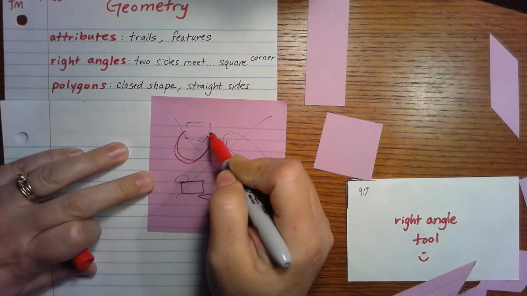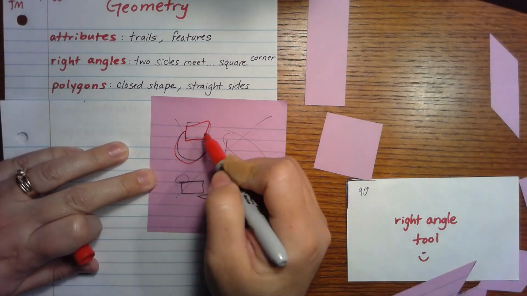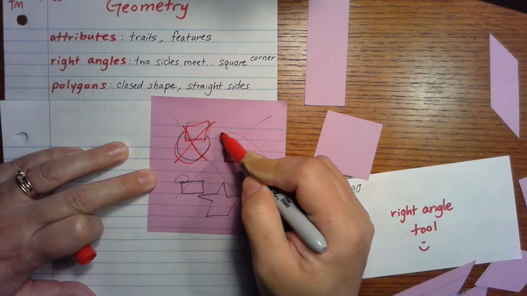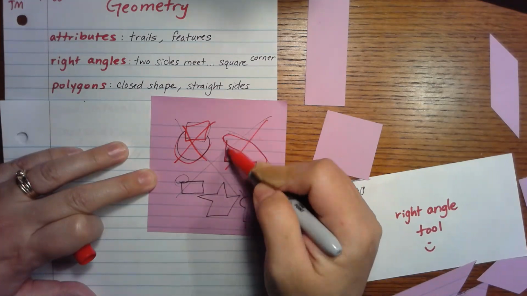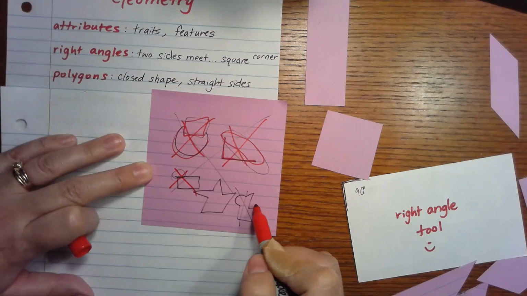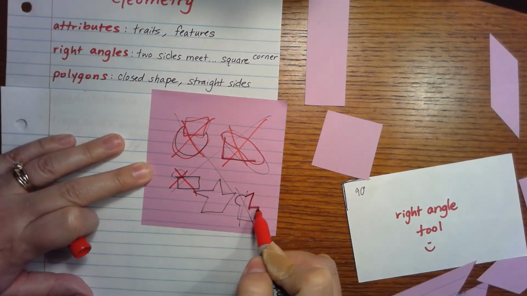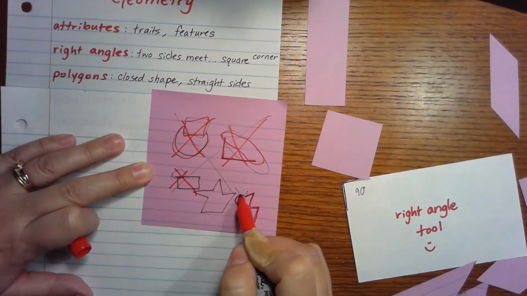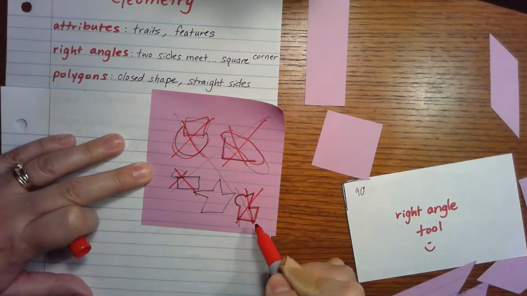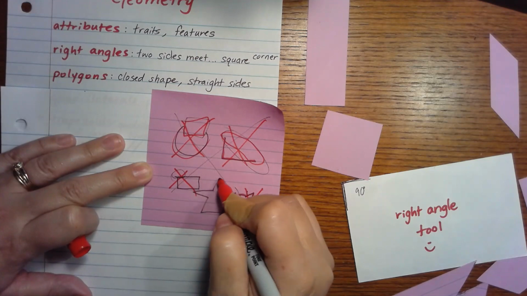This doesn't have straight sides, and it also wasn't closed, not a polygon. This has straight sides, but it has a big opening. That's not a polygon. This one I left an opening. This has a lot of straight sides and it's closed, but this side is not straight, so that's not a polygon.